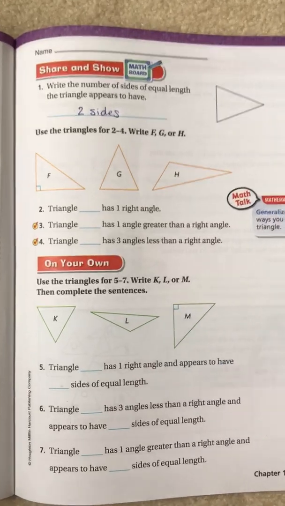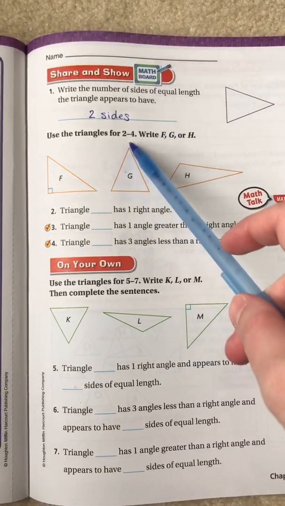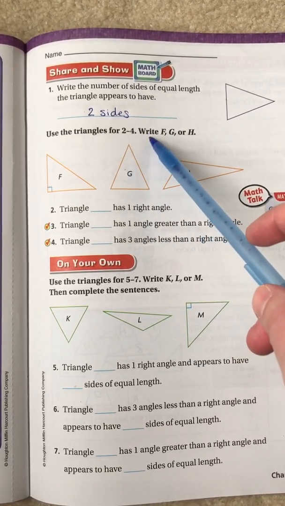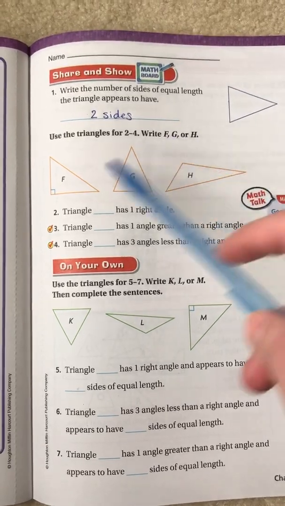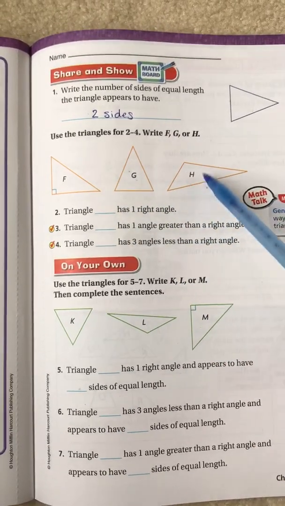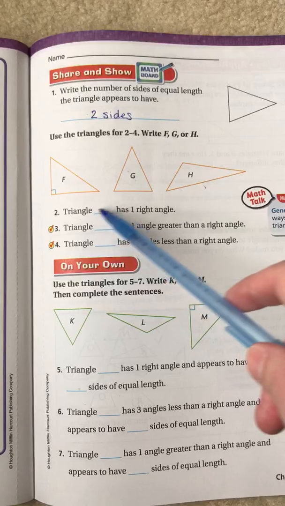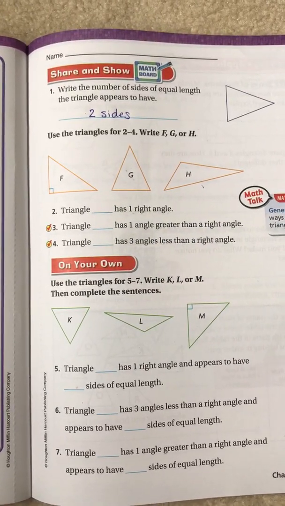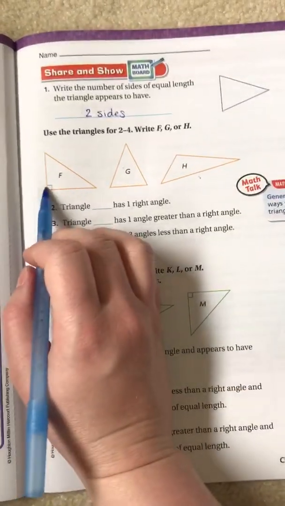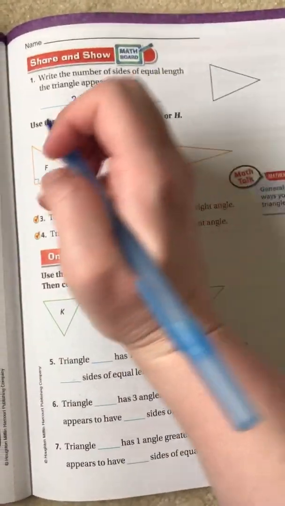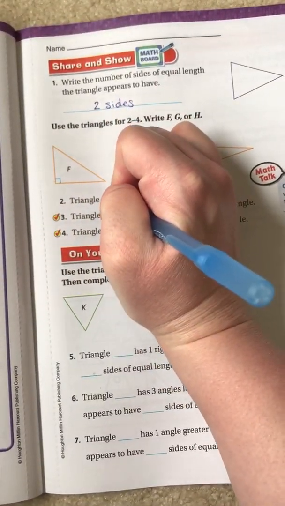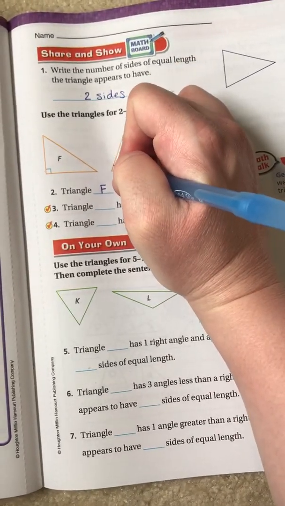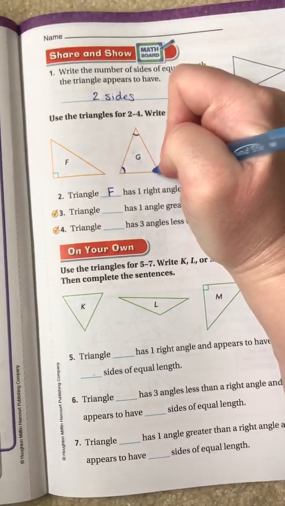Okay? So use the triangles for 2 through 4, write F, G, or H. So we're going to take a look at these. It says, which triangle has one right angle? Well, it's already marked for us, you guys. Remember this square here. So that would be F. I'm going to mark these angles here.